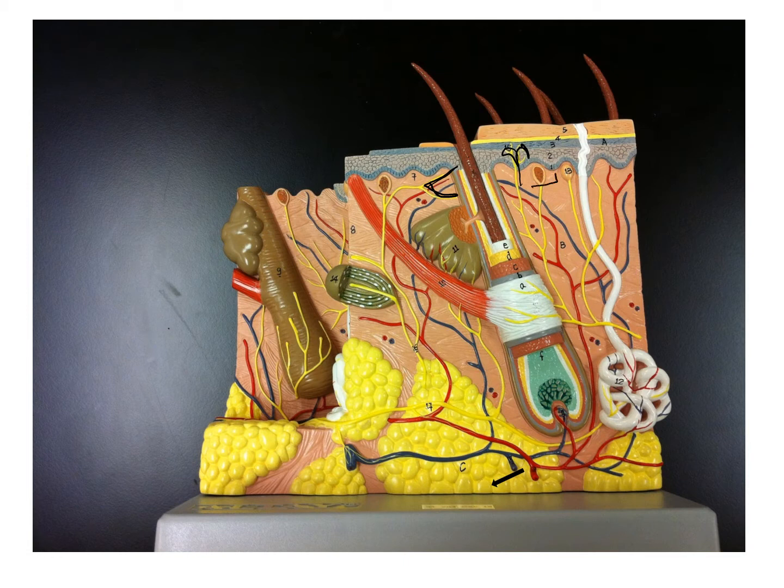This structure over here is called tactile corpuscle or Meissner corpuscle, and this is a receptor for touch. This structure over here is called lamellar corpuscle, and this one is responsible for vibration and pressure.